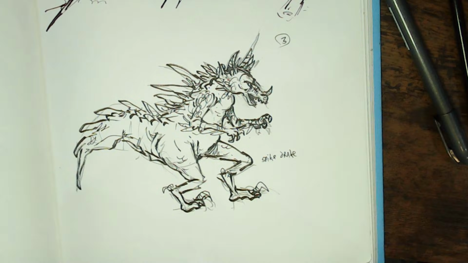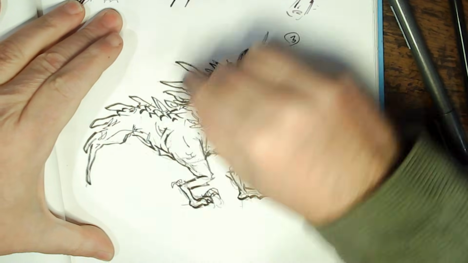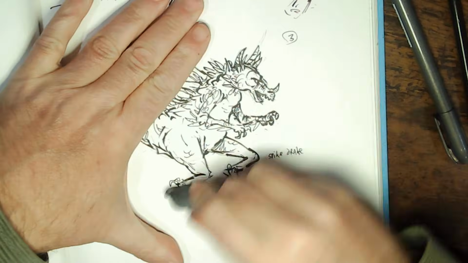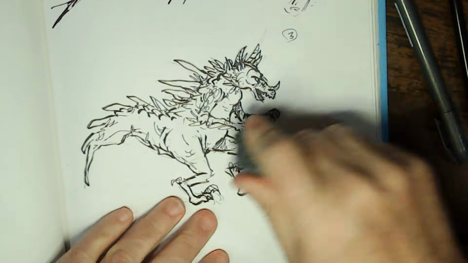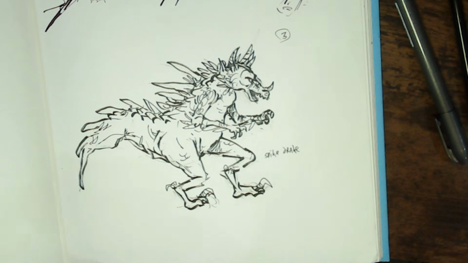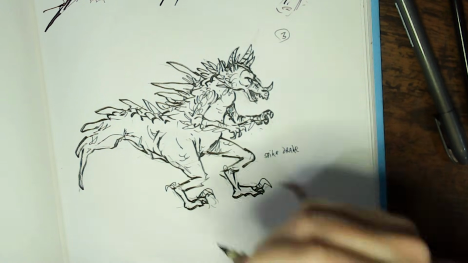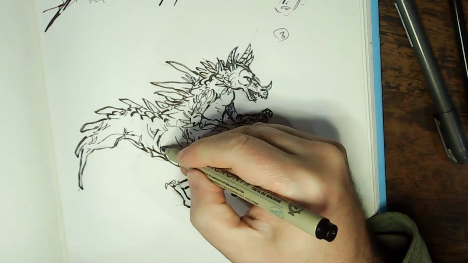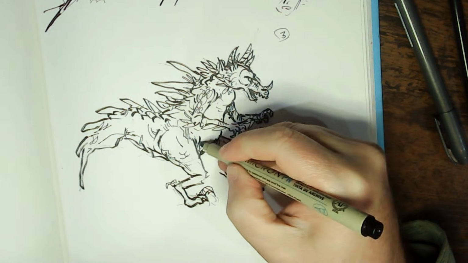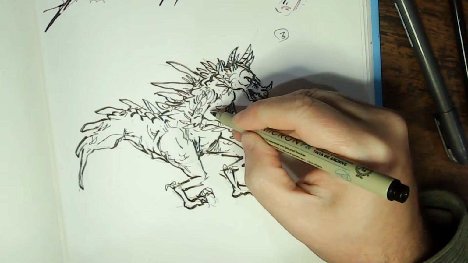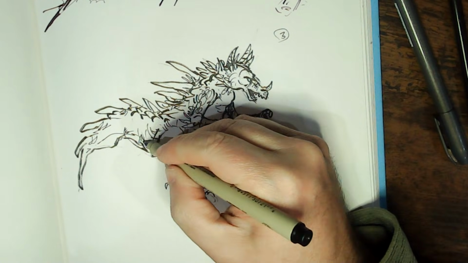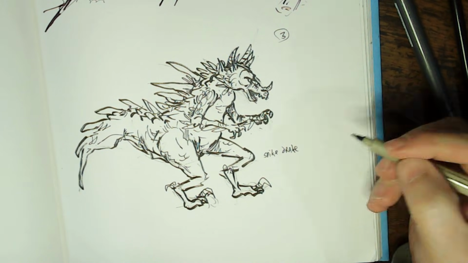What's cool about it is that it's completely random, and you could fill up your entire sketchbook with completely original random drawings of creatures or other things. And this guy is all done in waterproof ink, so he could be watercolored if I wanted to. I don't think I could marker him because these Microns are not good for markers, but I think he's cool.